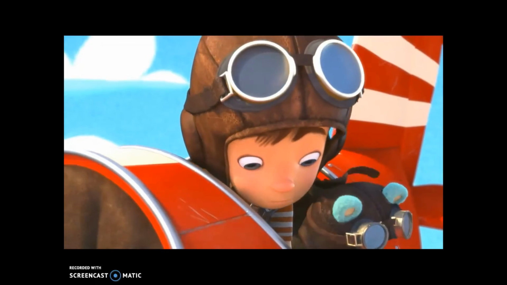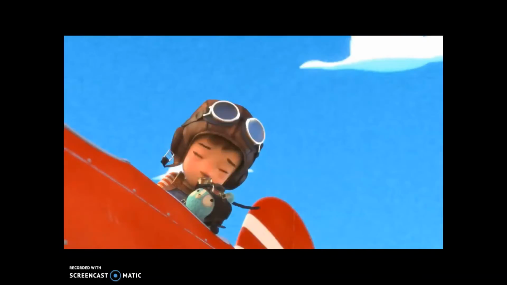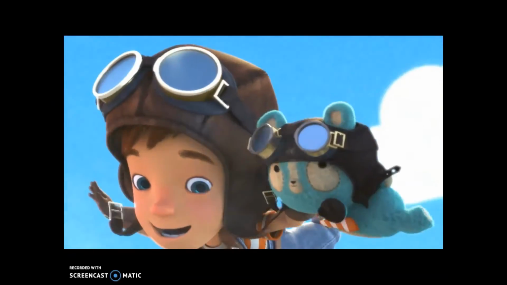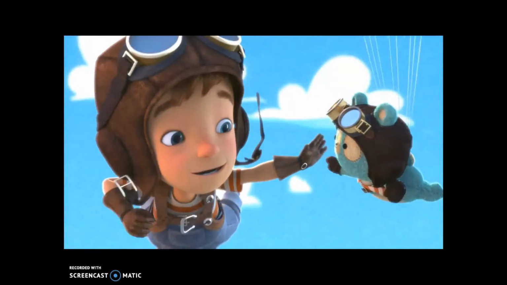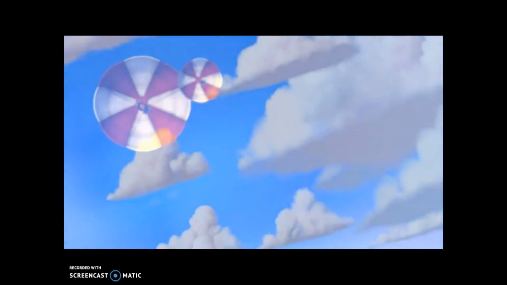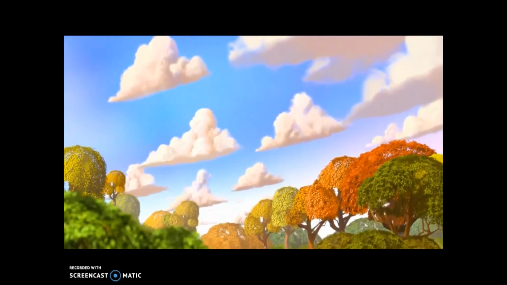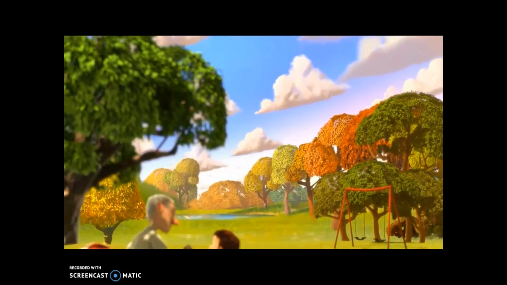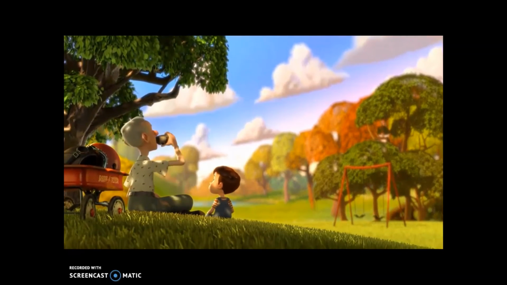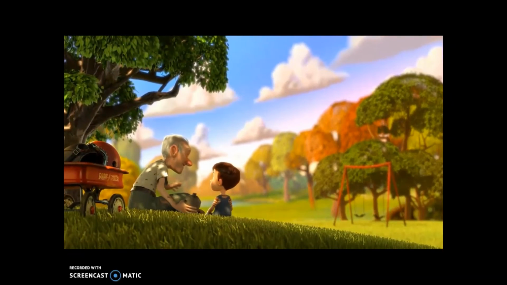Jump! It's now! That was a close one. Monkeys, crocodiles, they're just pests compared to the aliens.